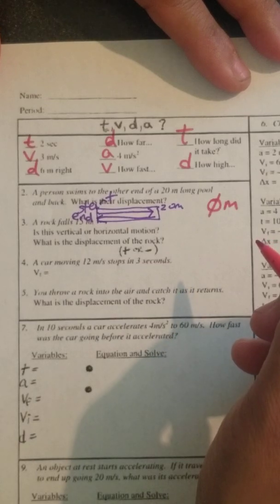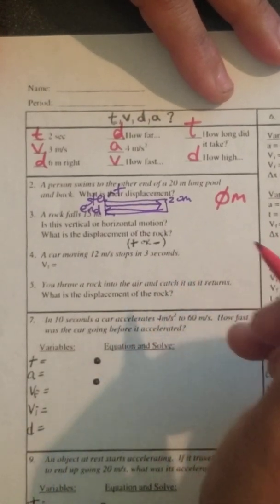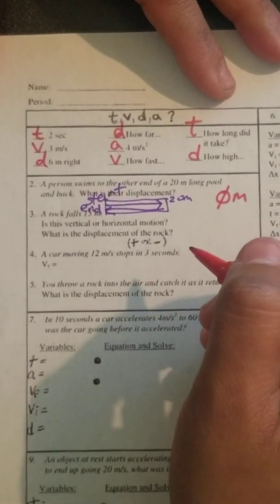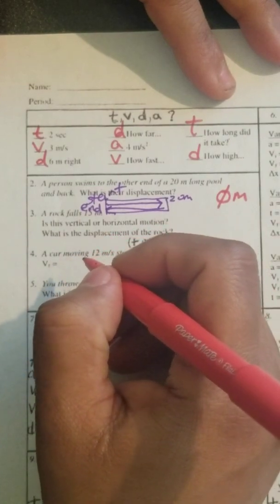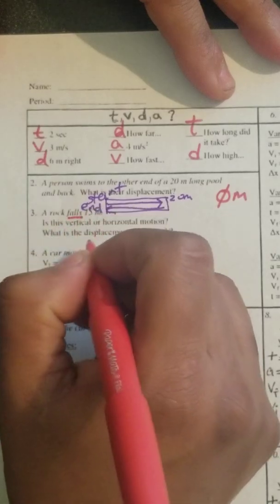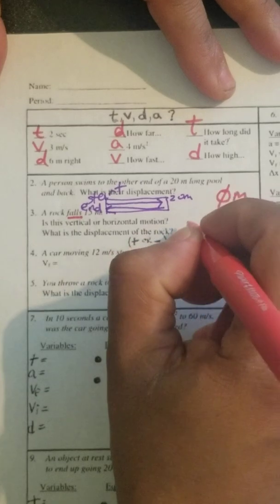Why? Because my initial equals my final. They're the same number, 0. Does it mean that person traveled 0? No. The displacement is 0. A rock falls, what does that say? 15 meters. Is it vertical or horizontal motion? So if a rock falls 15 meters, is this vertical or horizontal? Vertical.